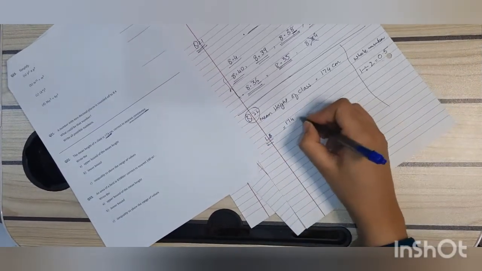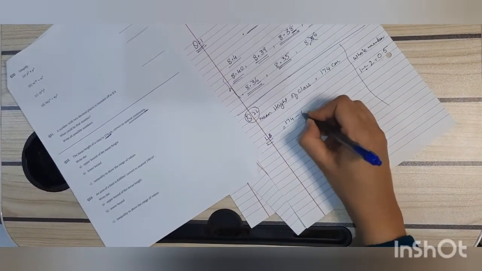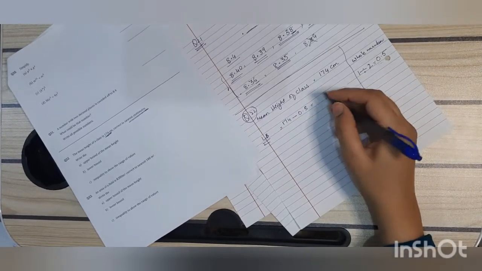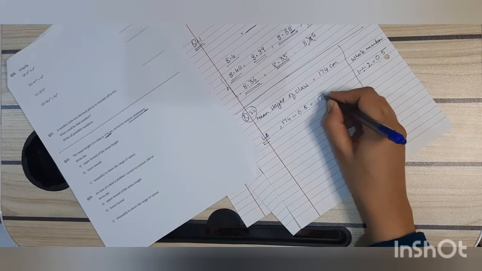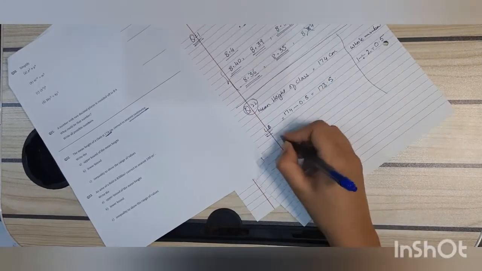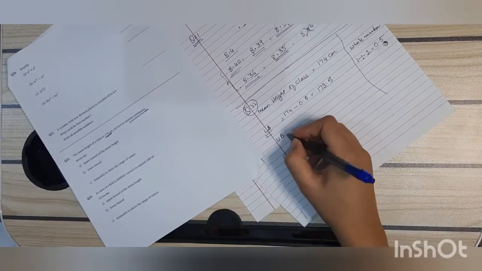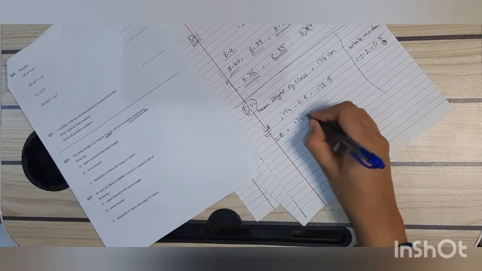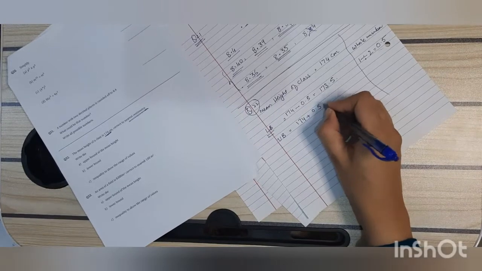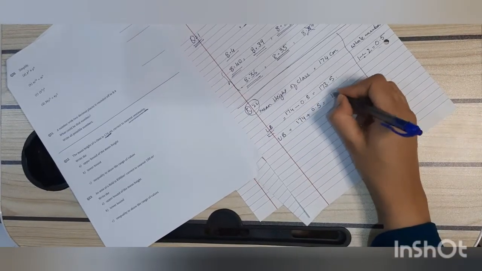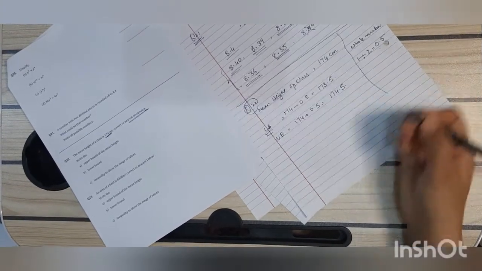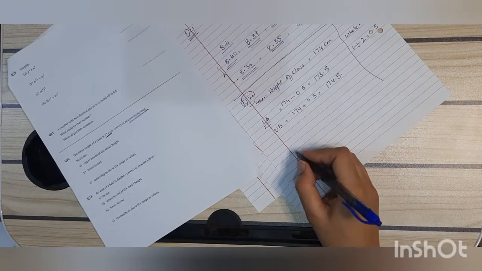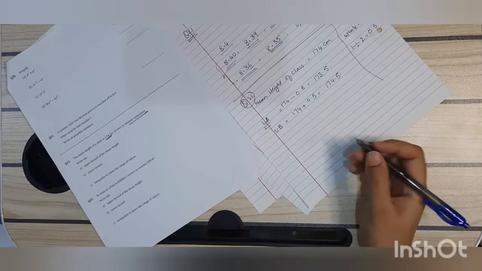The lower bound will be 174 subtracted by 0.5, and we get 173.5. Then what will the upper bound be? The upper bound will be 174 plus 0.5. The answer we get is 174.5.